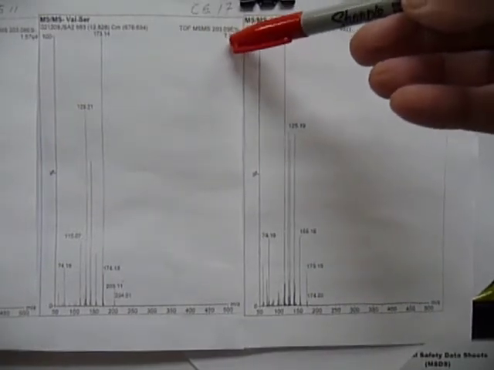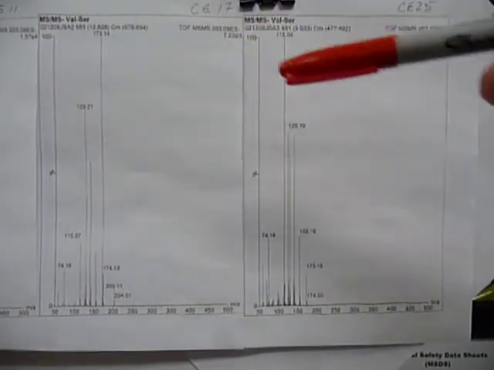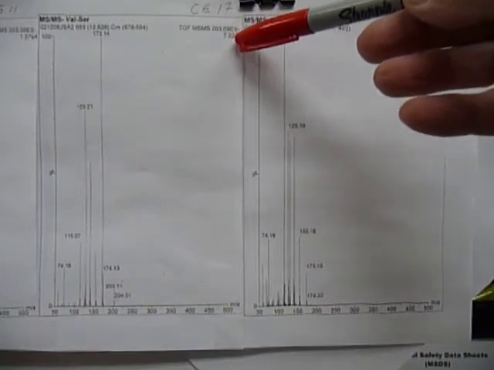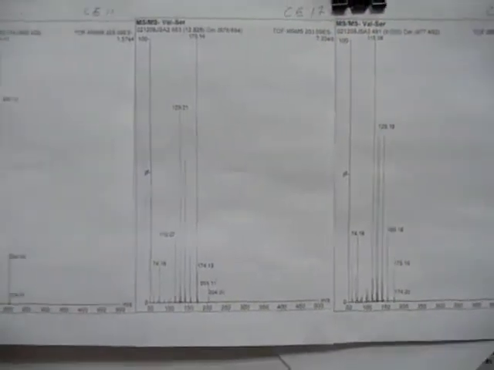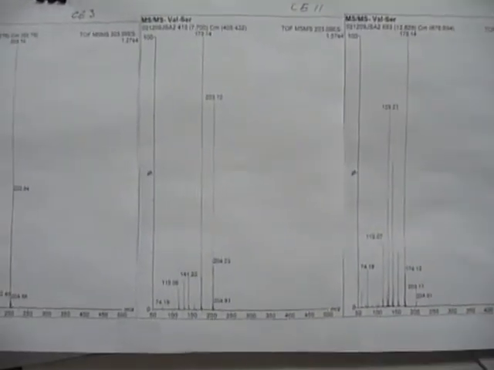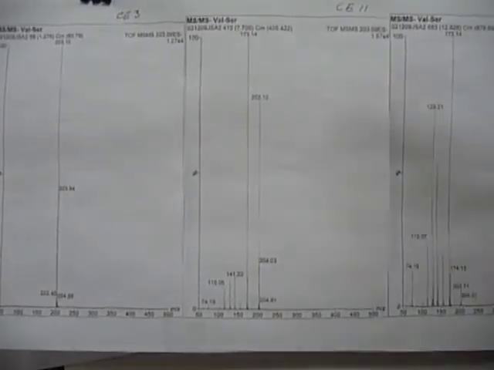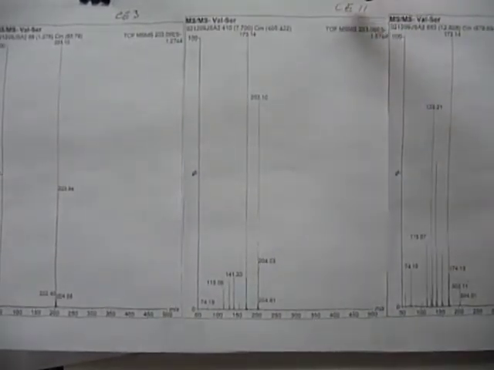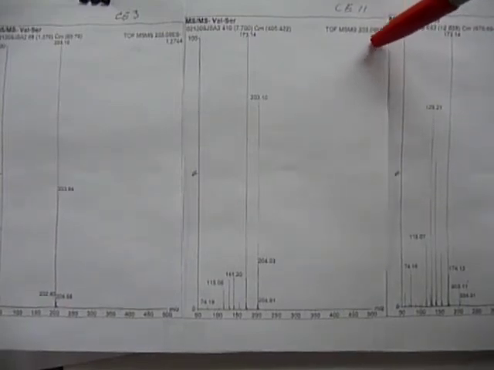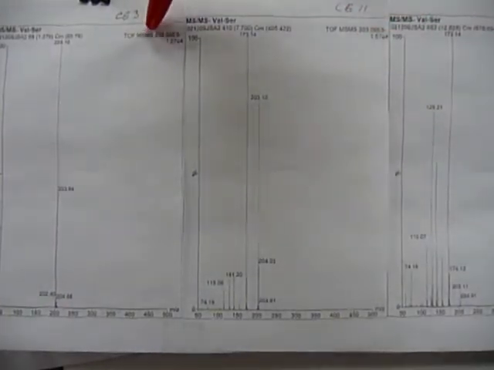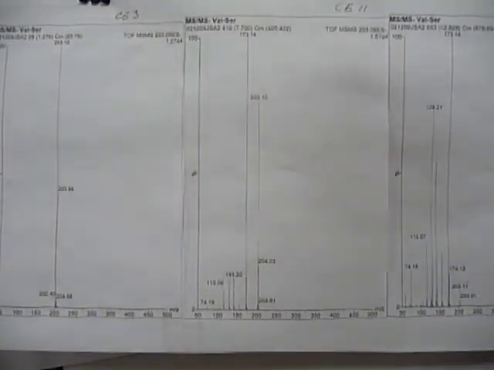Here we have 7 e to the 3, and over here at collision energy 11 eV, we have 1.6 e to the 4th, and at 3 eV we have 1.3 e to the 4th.